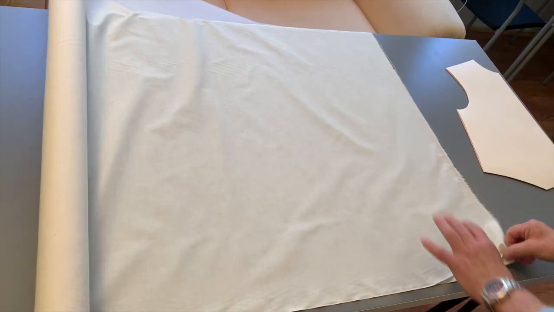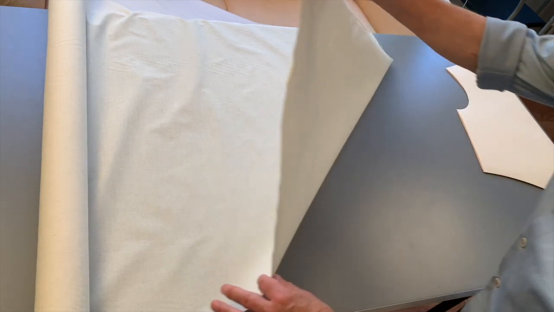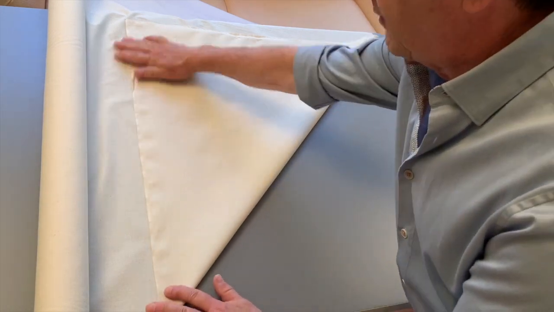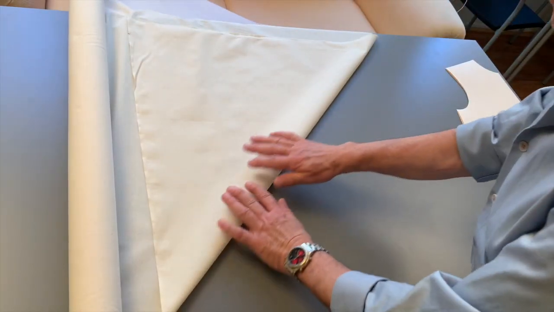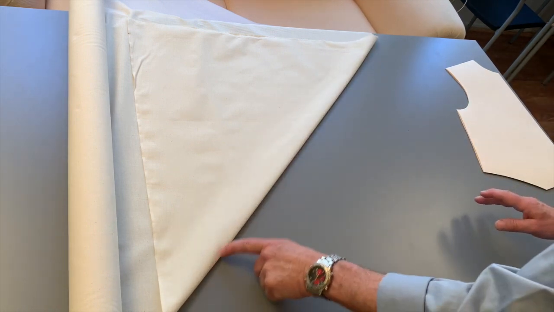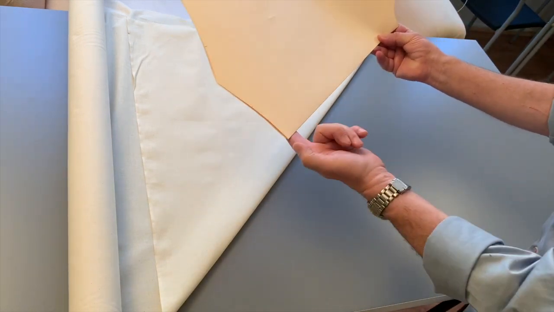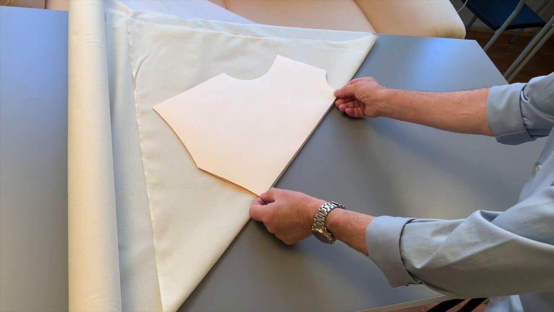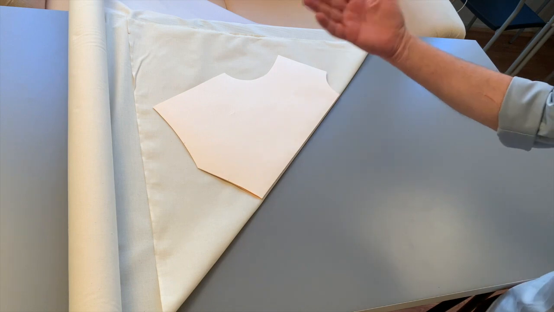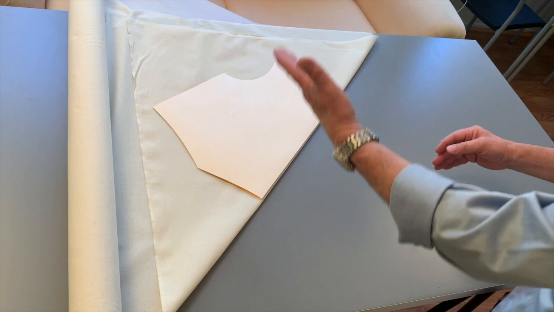Okay, so here's my muslin. If I take one corner of my muslin and I fold it like this, so that the selvage is now parallel to the roll, here is my bias. This is a 45-degree angle. And if I take my pattern and I lay the center front onto the fabric like this, this is now on the bias. I'm cutting a pattern on the bias. Now that's one way to cut it, is to fold the fabric like this.